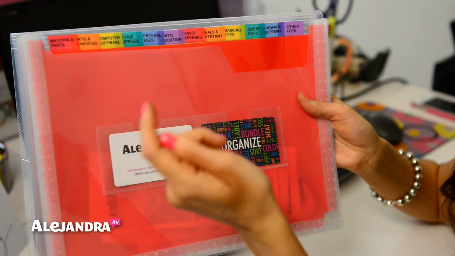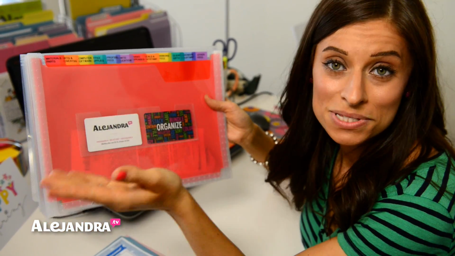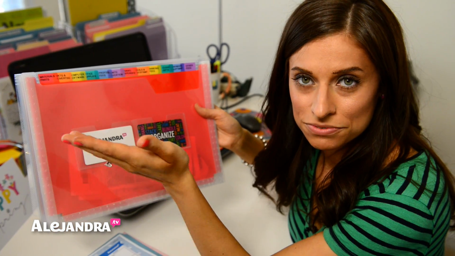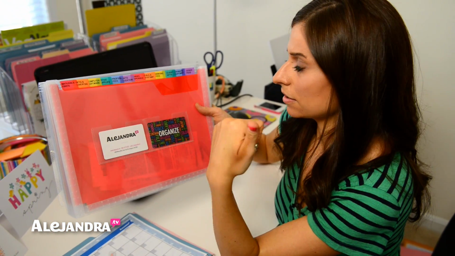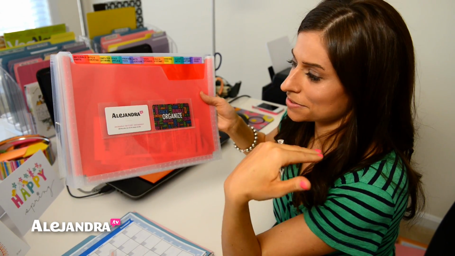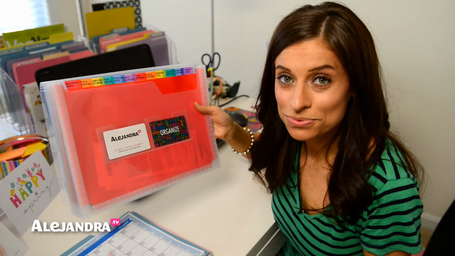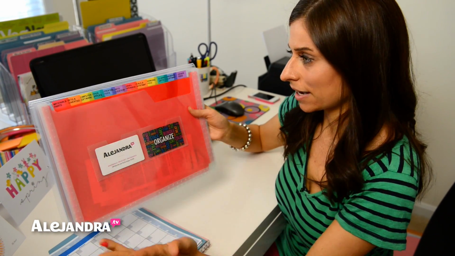Now, whether you're organizing your home receipts or your business receipts, determine what categories of receipts you have. So it's like clothing, kids, groceries or utilities. Determine what those categories are and label each of the tabs with what that category is.